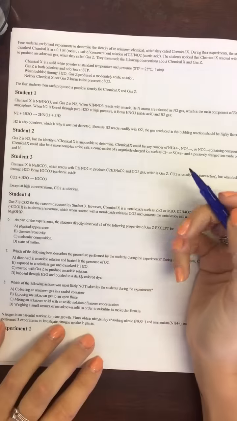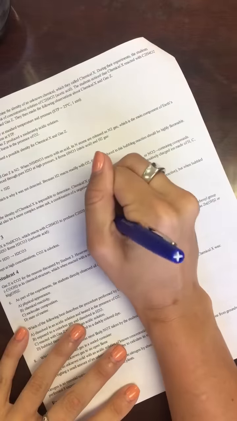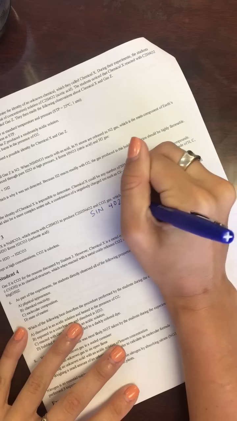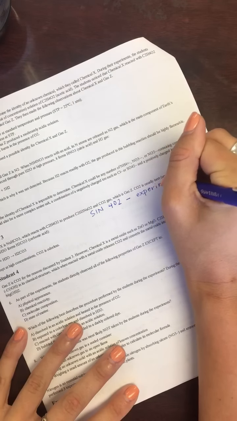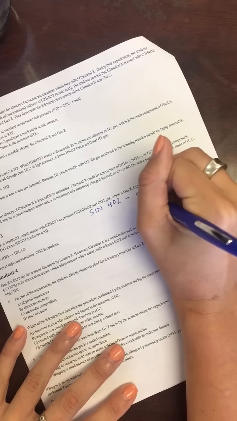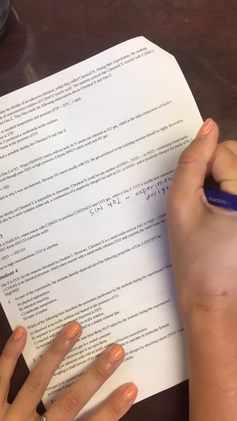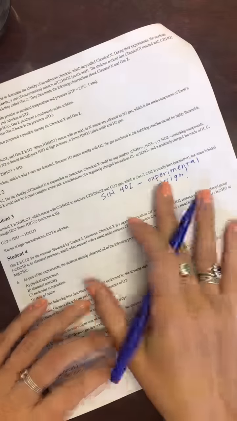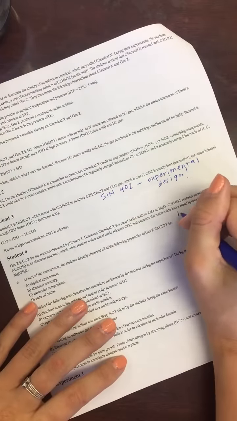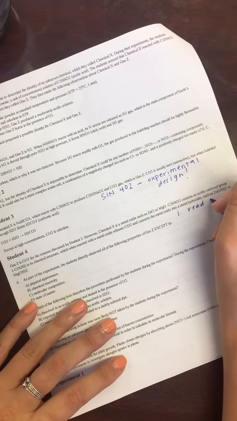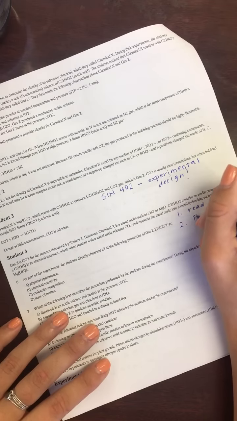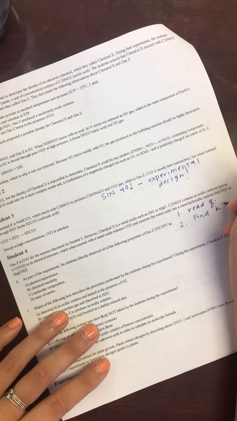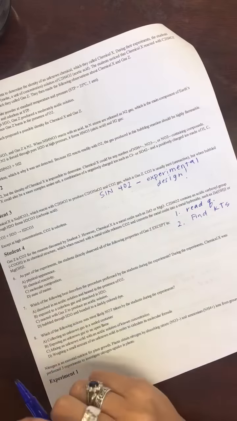So, let's start. We're going to start with number 6. Remember, our standard is still SIN 402, and it is about experimental design. So we need to figure out why things were done in the experiment. Step 1 is read the question and find the key terms. That's step 2. So we're going to do that.